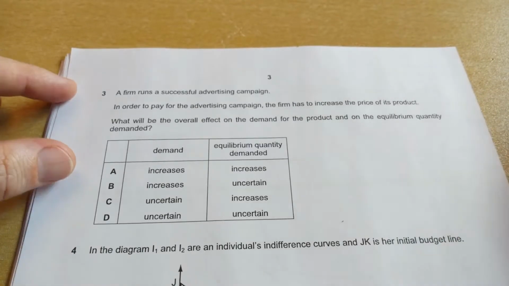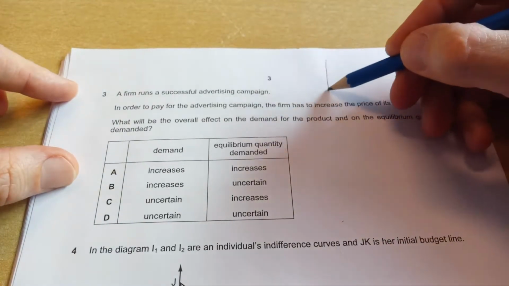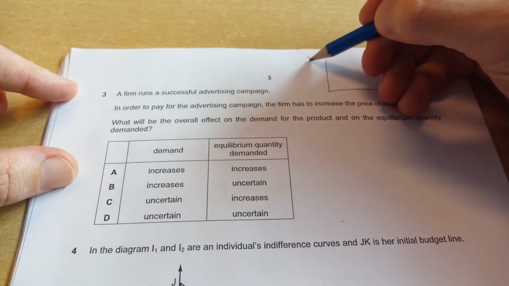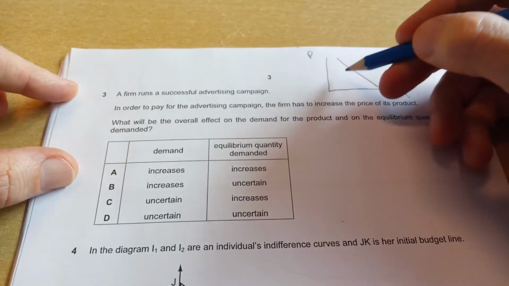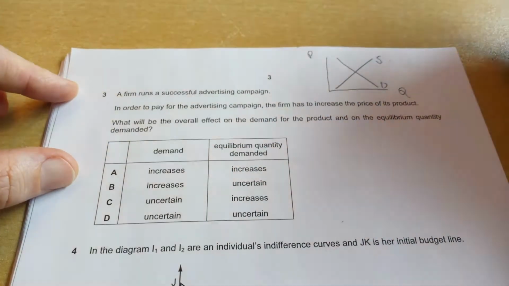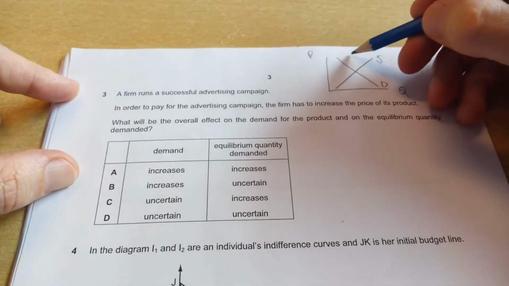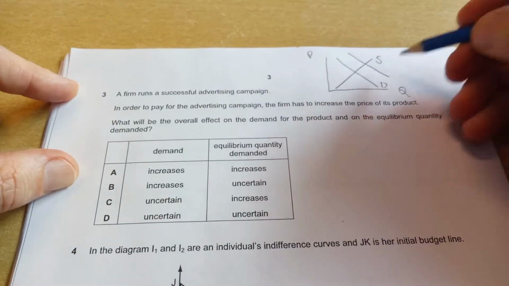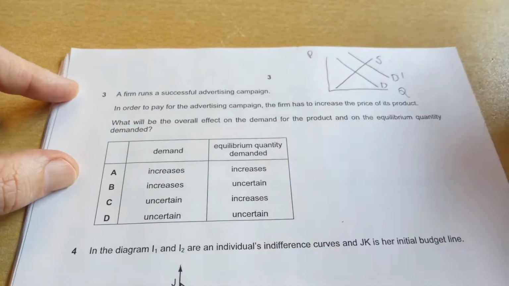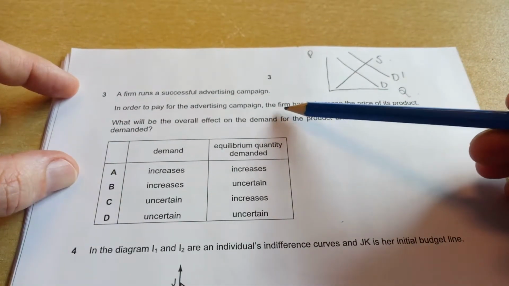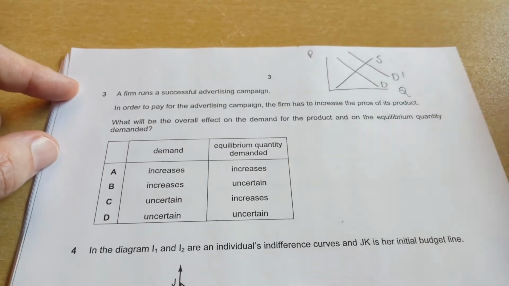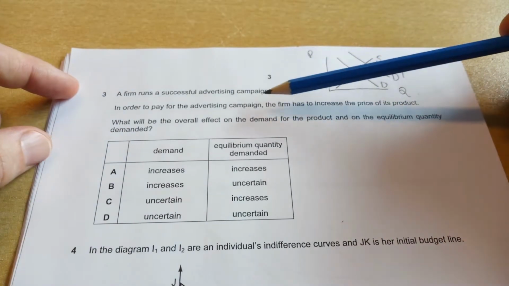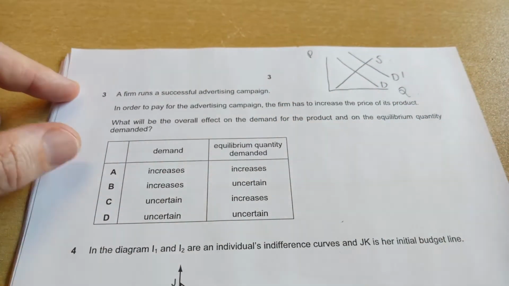Okay, so let's take a look at how this may influence the firm's demand and supply. So we know it's a successful advertising campaign. I'm just highlighting demand and supply here, just doing a very simple diagram. We know this has been successful, but what's also notable is that the firm has to increase the price of its product. So really, that is because it's having to pay for this advertising campaign.